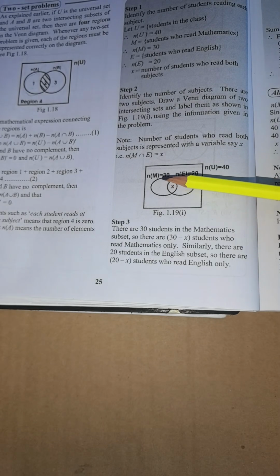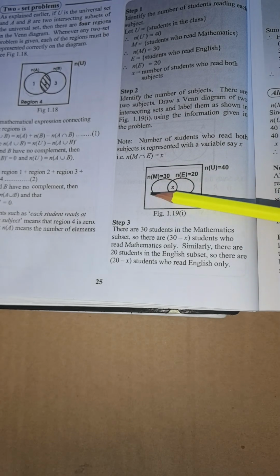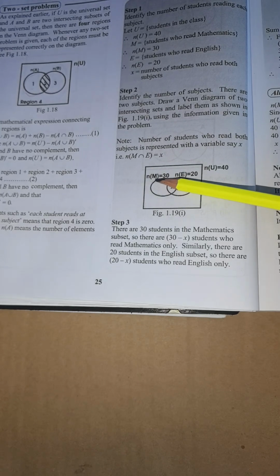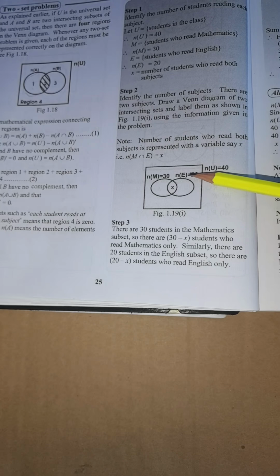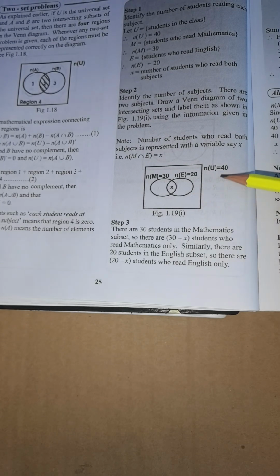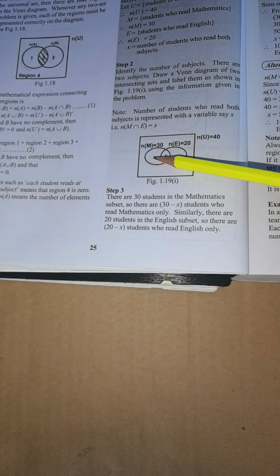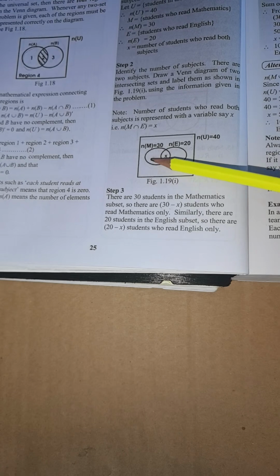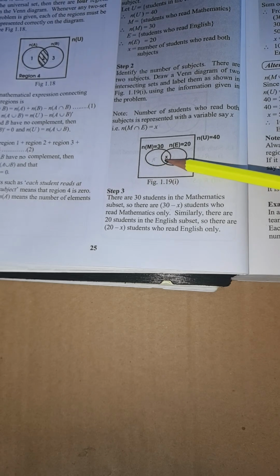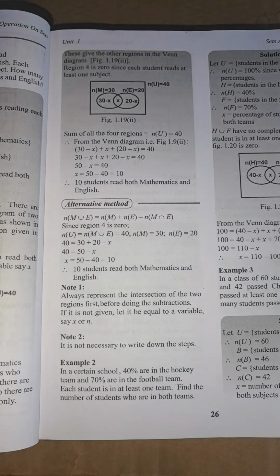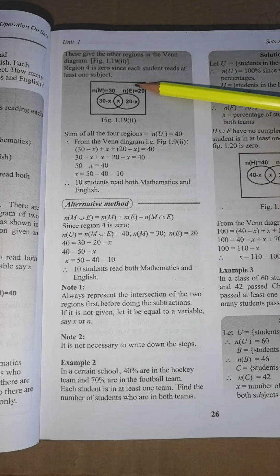So N of math is everything here, and X is included. That's N of M. Then the same thing is applicable to English. So step 3: there are 30 students in math as the subset, and X is the intersection, so 30 minus X will give us this portion. With everything under math, we are looking for only this, so 30 minus X. The same thing is applicable to the rest of the problem. So once again, look here, right?